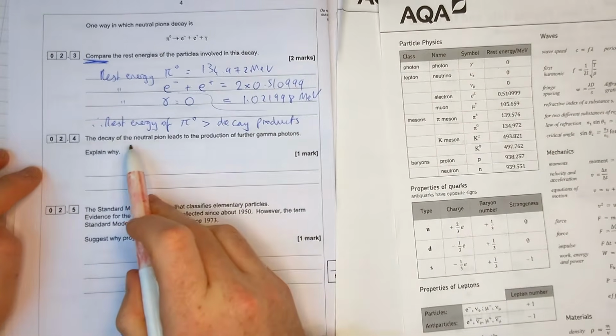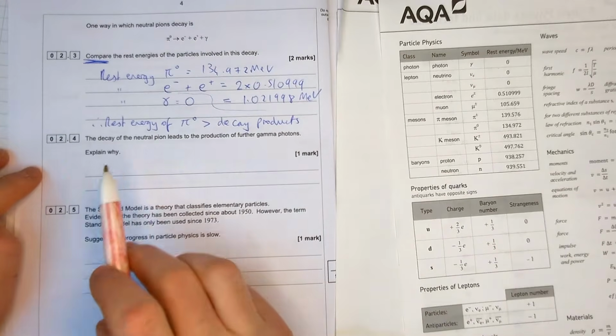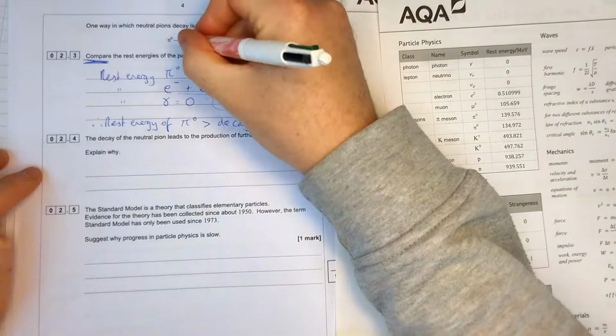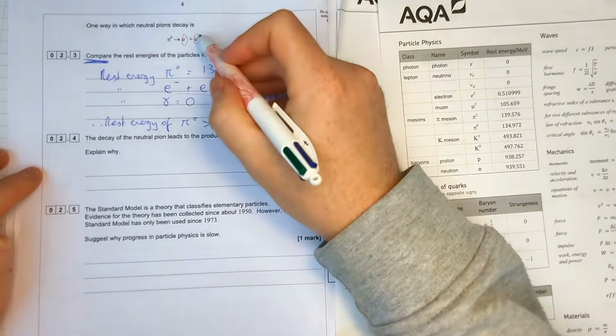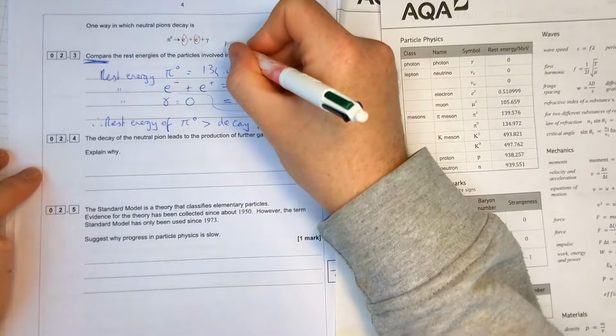Next one we say is a decay of a neutral pion leads to production of further gamma photons. Explain why. What they're trying to get at here is the idea that in this decay we've got a positron and an electron. A positron and electron, matter and antimatter meet, annihilation occurs.